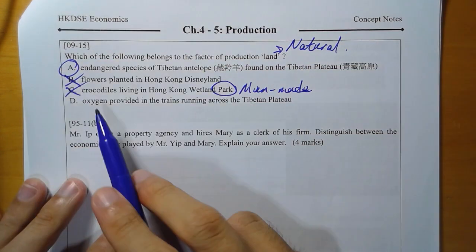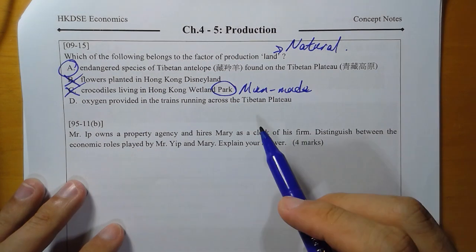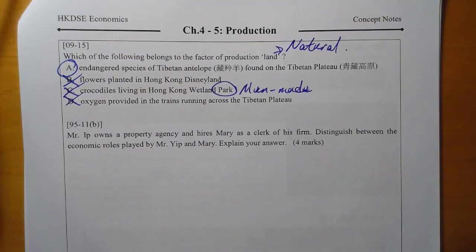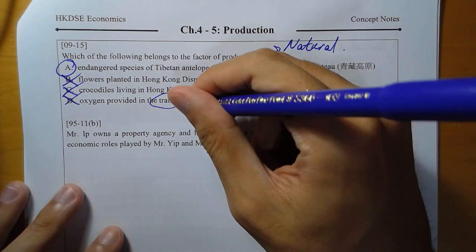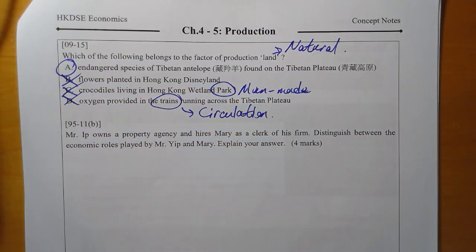Now, this one quite tricky. Oxygen provided in a train running across 青藏高原啊, Tibetan plateau. This is not correct. 你明唔明咩？唔係喎，空氣咪天然嘅咯。Remember, in a train, you need some circulation system. 你要有個循環系統泵佢出嚟，泵佢入嚟㗎嘛。So the oxygen in the train would be provided by man-made resources. That would be capital.